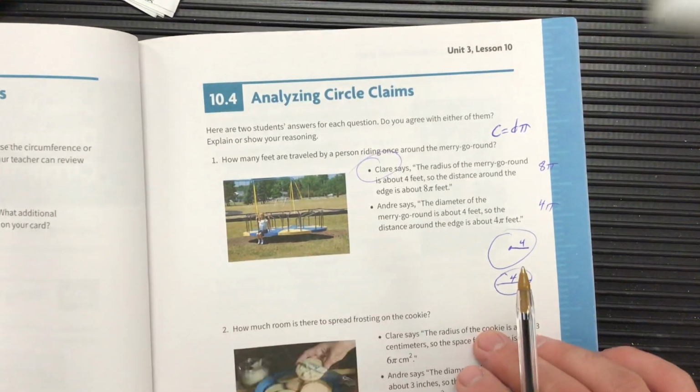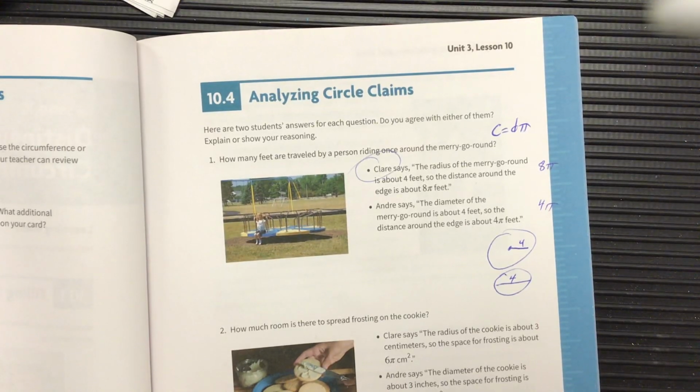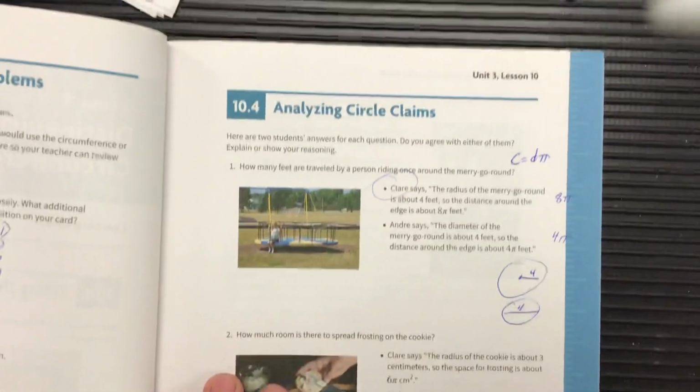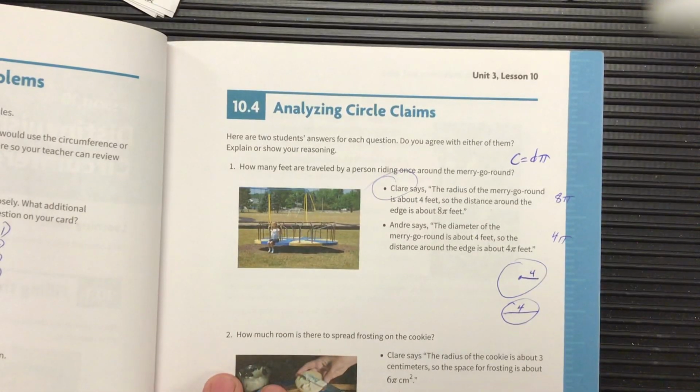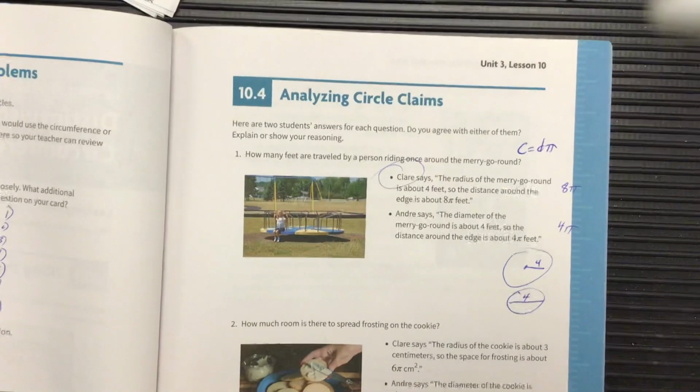Yeah? You need to start opening to Judge Judy, analyzing claims. Analyzing claims. Agreeing with people. That's what it is. Circle claims, nonetheless. I just have to ask you, can you repeat what you said about Andre earlier? No. All right, number 2.